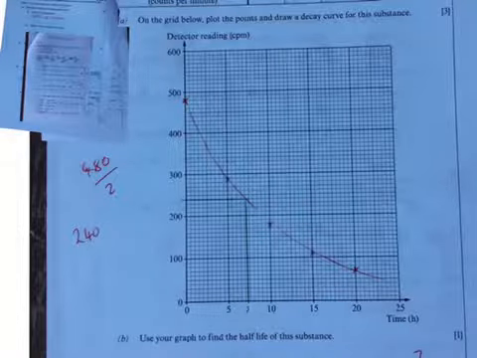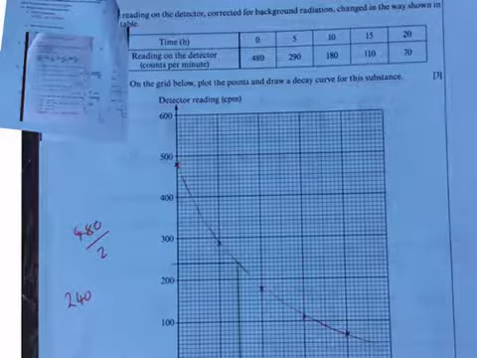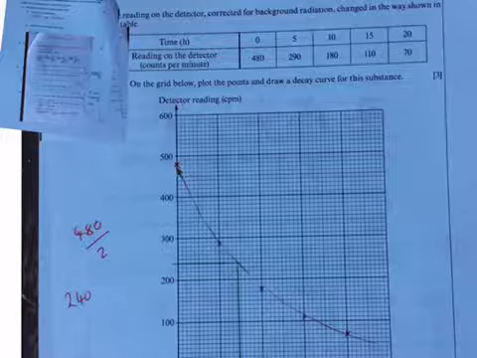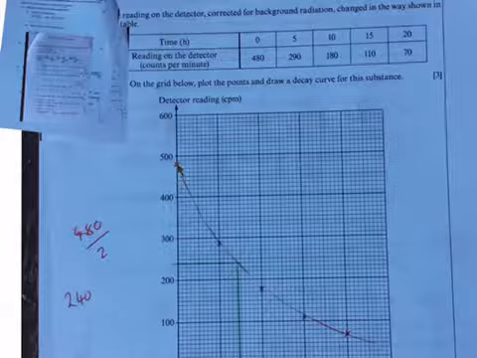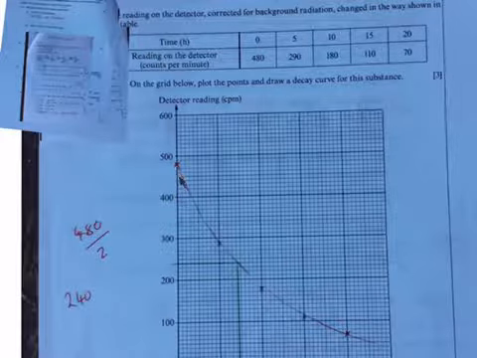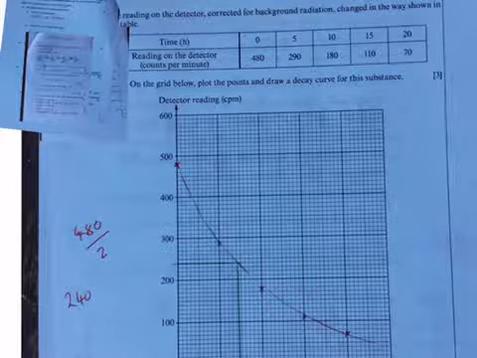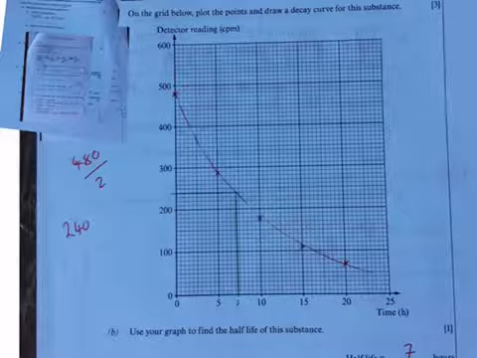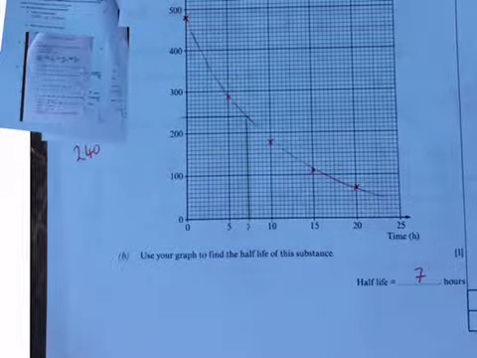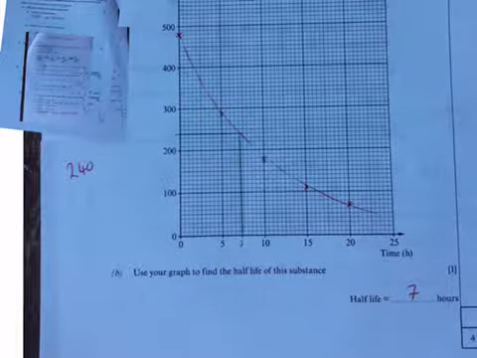So I've plotted them correctly. If you look, it's all about scaling here. Each small square is worth 10. So 480, then I come down to 290, then I come down to 180. You've got to be very, very accurate and precise when you're plotting. And that's for another mark, so we can gain 4 marks from this question alone.